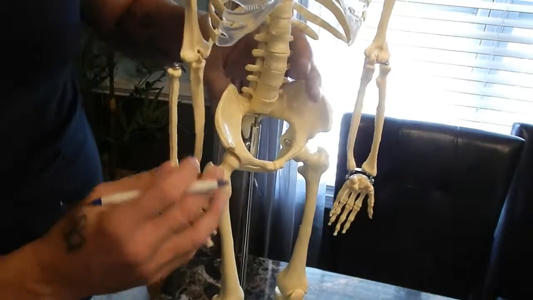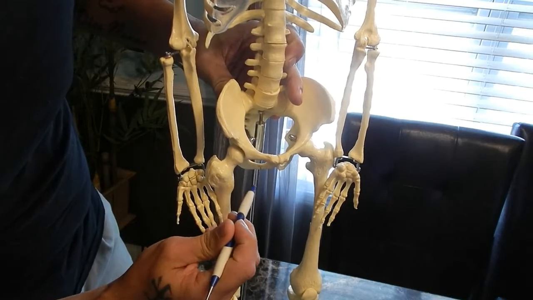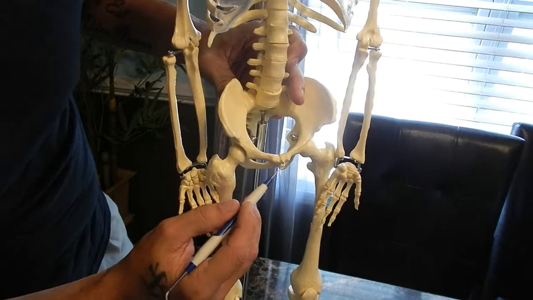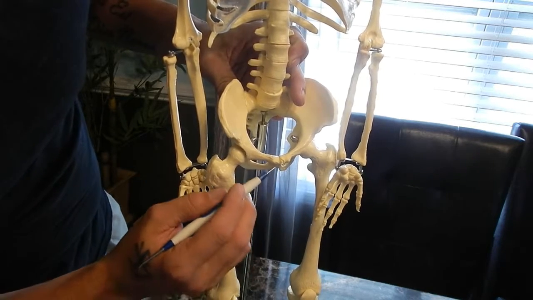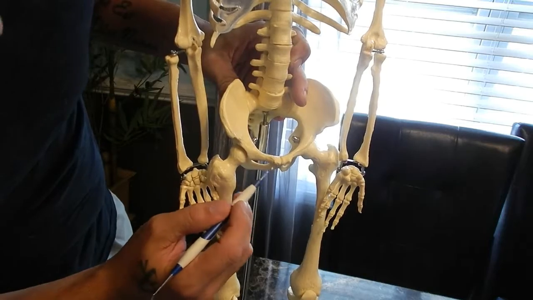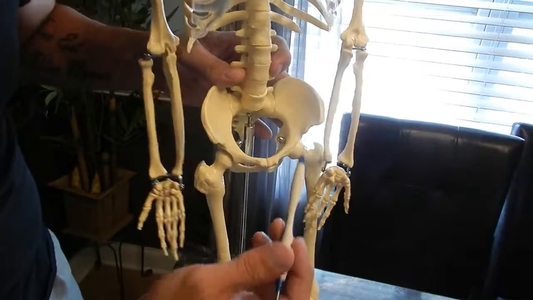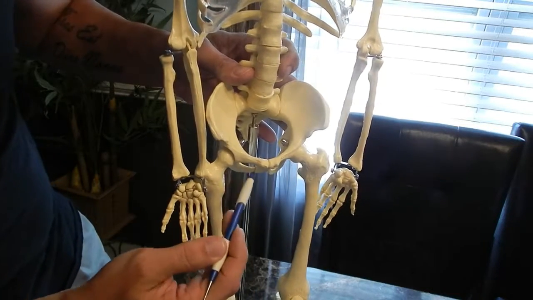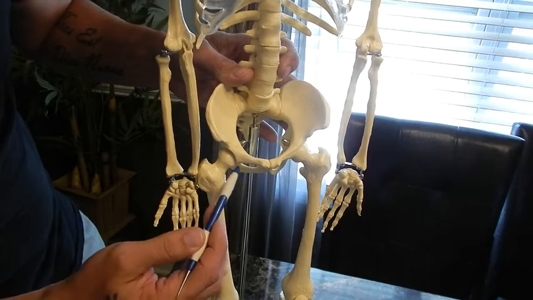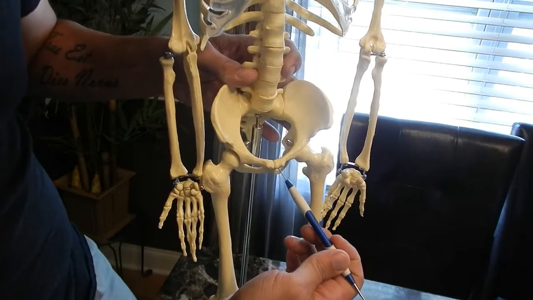And underneath, we have the ischium, which is here, which helps the pelvis, or the pelvic bone, attach to the pubic symphysis, or the pubis bone. And then we have, of course, several foramens, which are just holes, and this one is known as the obturator foramen, which is in between the ischium and the pubis.